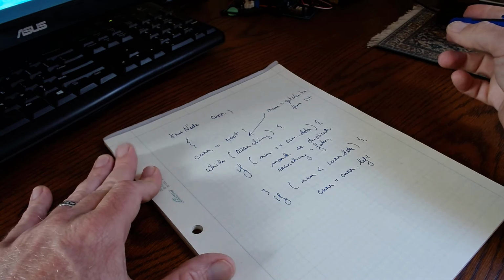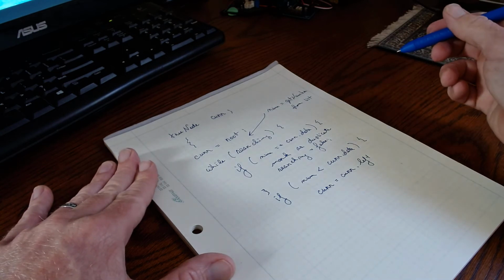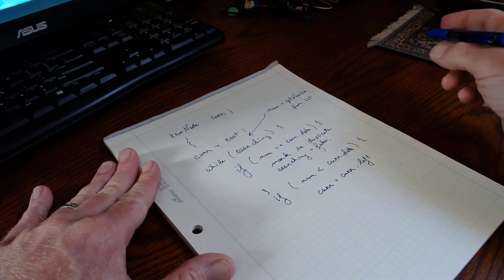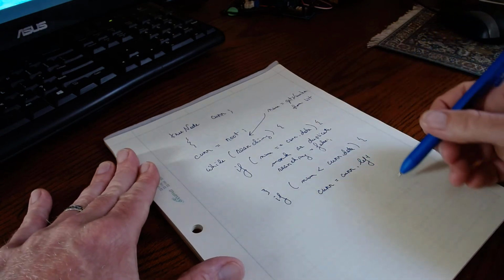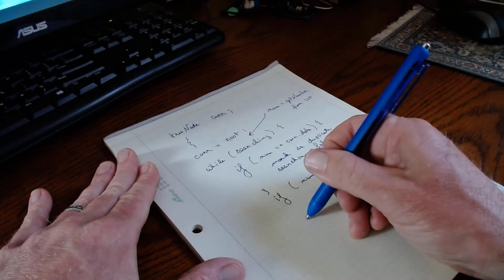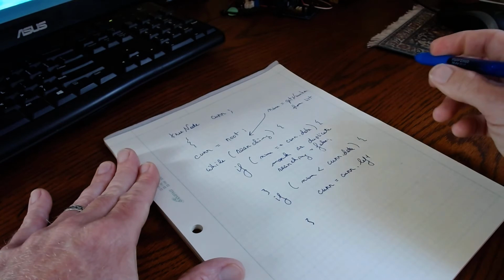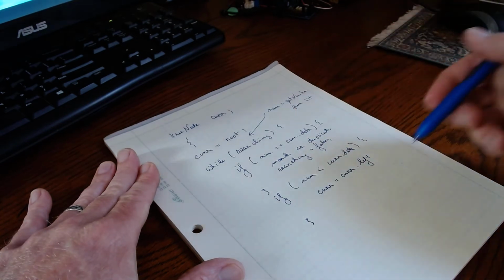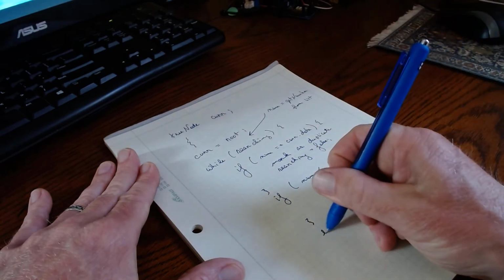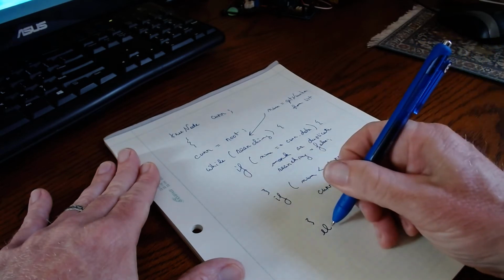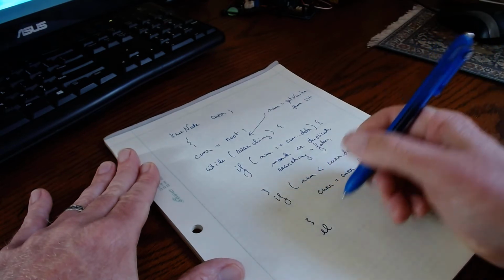Now I'm going to hedge my bets a little bit here, because I'm just writing this out simply. And we'll get more detailed on the next page. And I'm going to add one more part of this if statement.